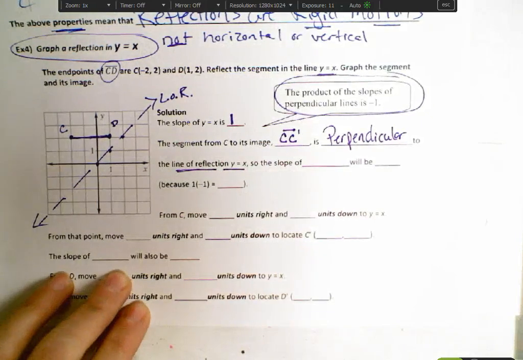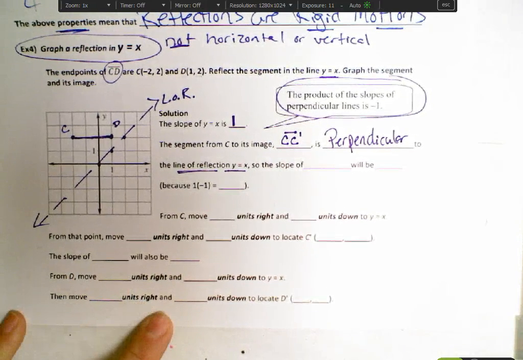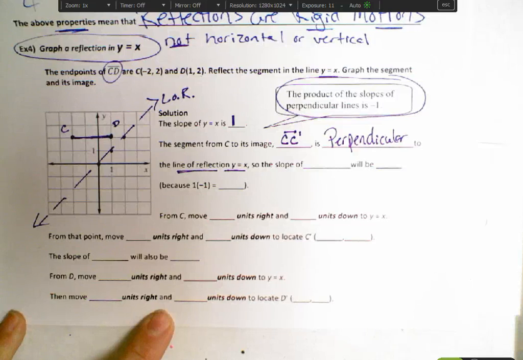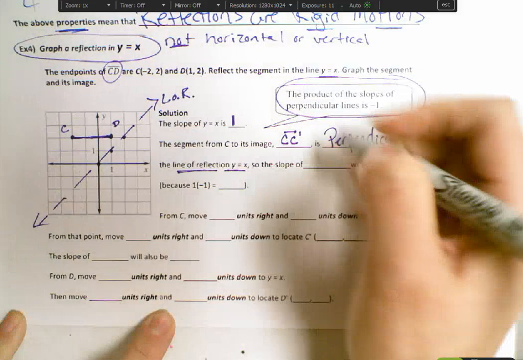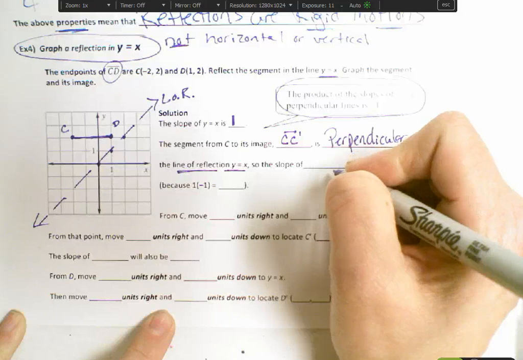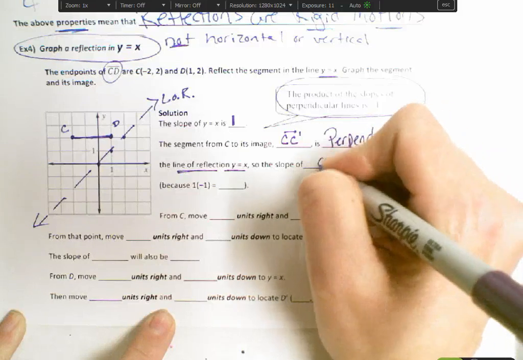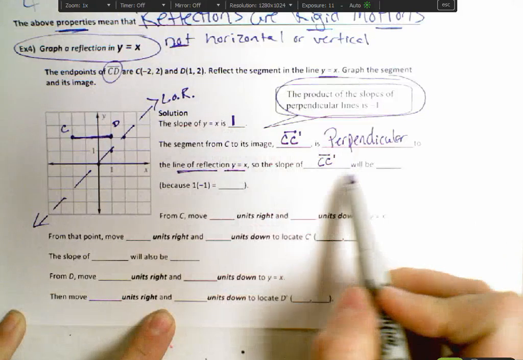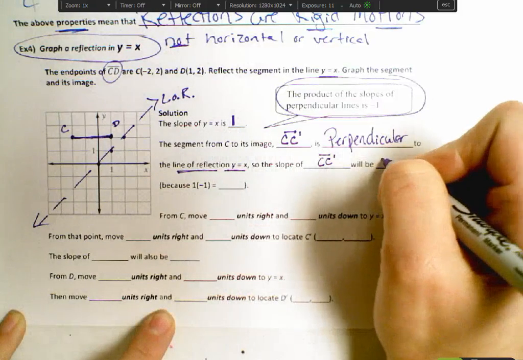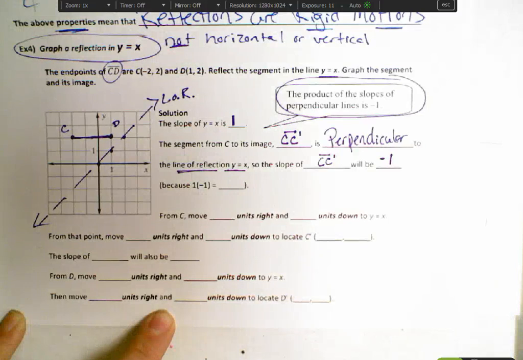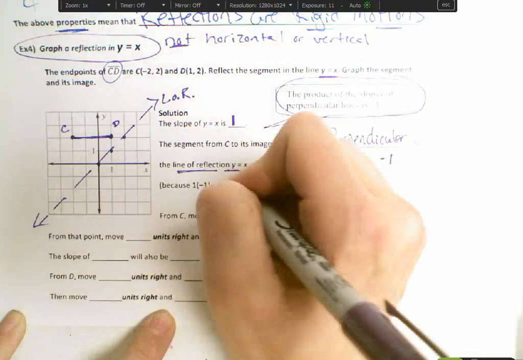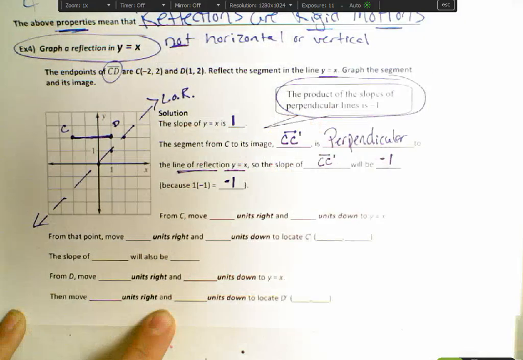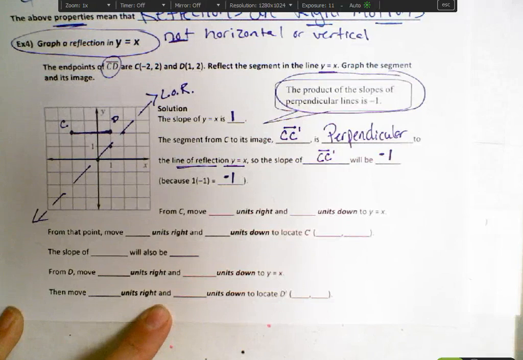So remember, we need perpendicular distances. So the slope of the segment to C prime, since I want a perpendicular, if this is 1, needs to be -1, because 1 times -1 equals -1. Because I need its perpendicular slope.